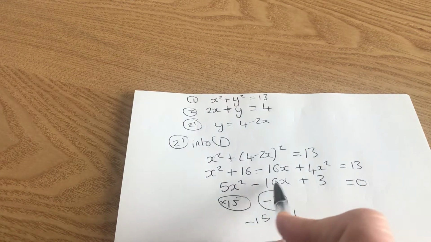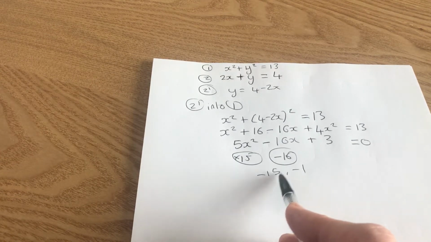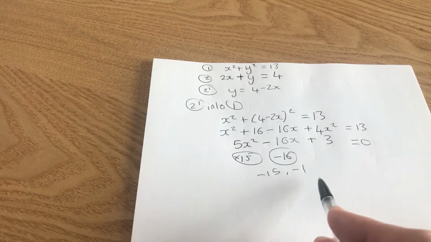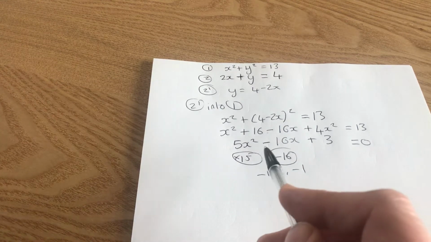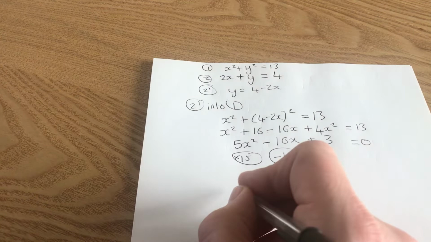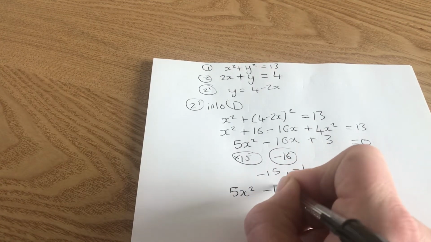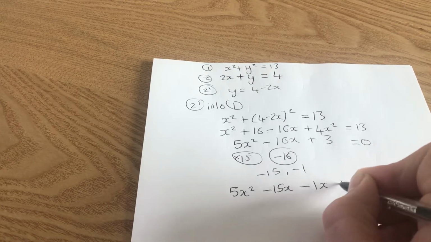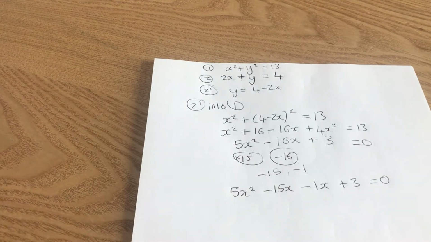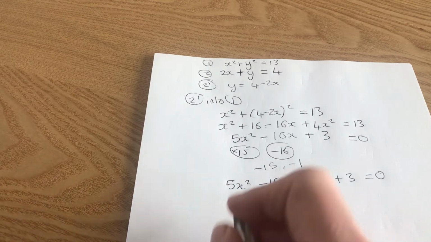That means I can split this 16x into negative 15x and negative 1x. It's another method of factorising. It's a little strategy that helps you factorise these more complicated quadratics. So 5x squared minus 15x minus 1x plus 3 equals 0. Hopefully you can see how this is going to fall into place.